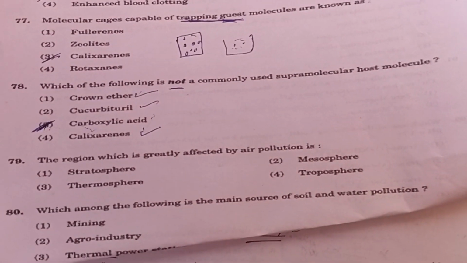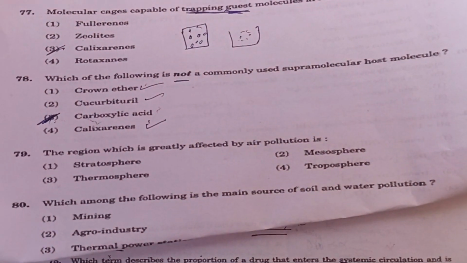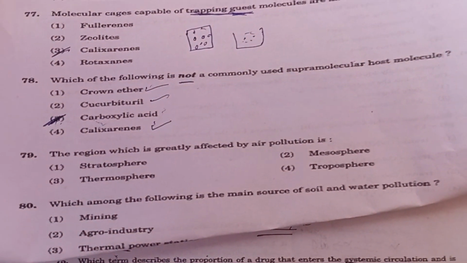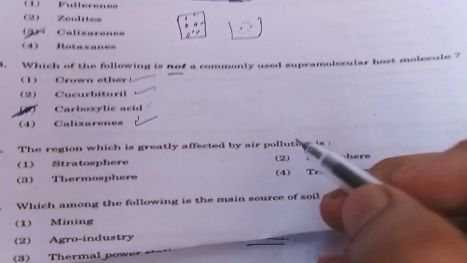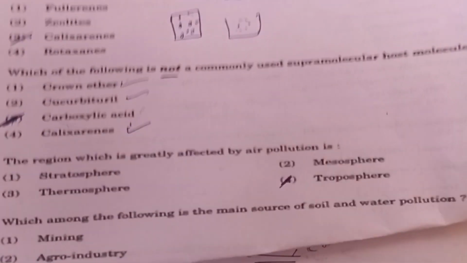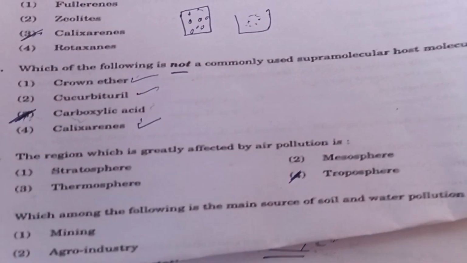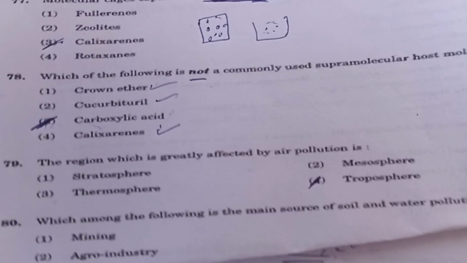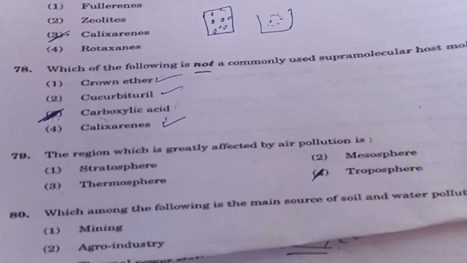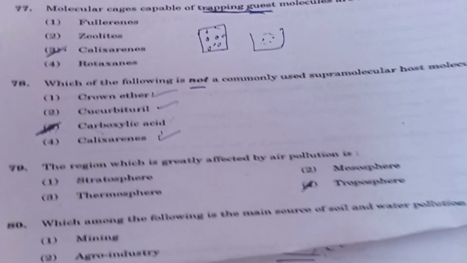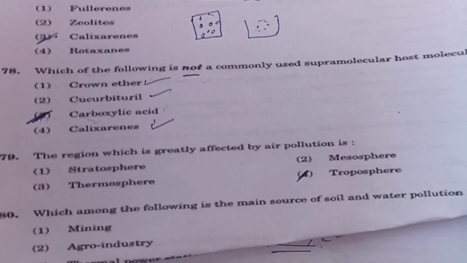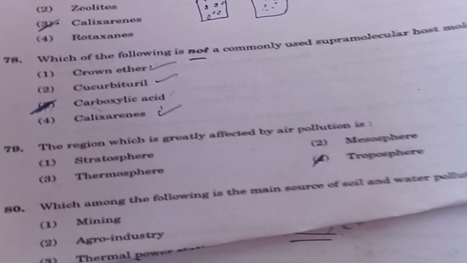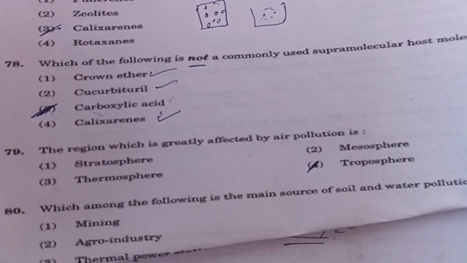Okay. Which region is greatly affected by air pollution? Here, air pollution affects the troposphere. Yes, troposphere is the fourth option. The troposphere is affected by air pollution since it is the lowest layer of our atmosphere. It is strongly affected by air pollution, and some fog is created by the pollution, and there is an impact on the air quality also. So all this air pollution is related to the troposphere, which is the lowest layer.